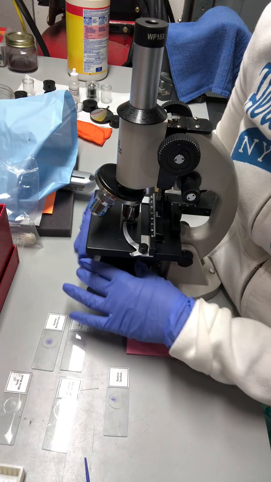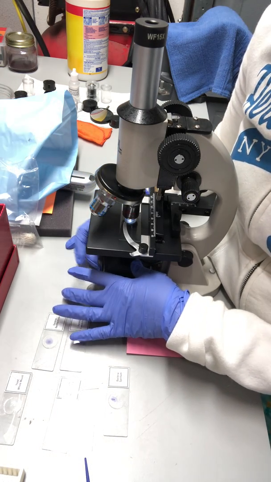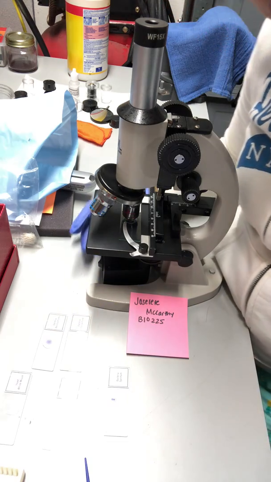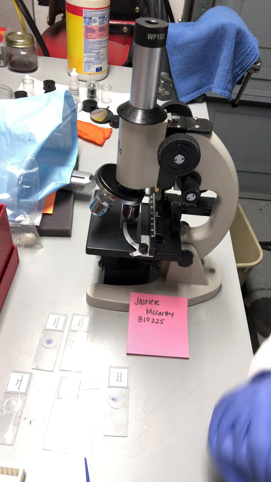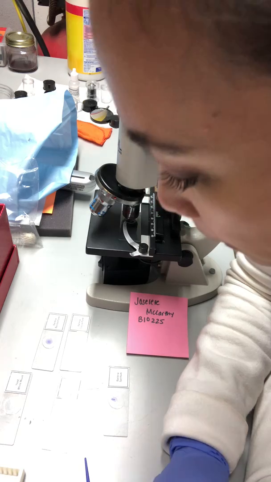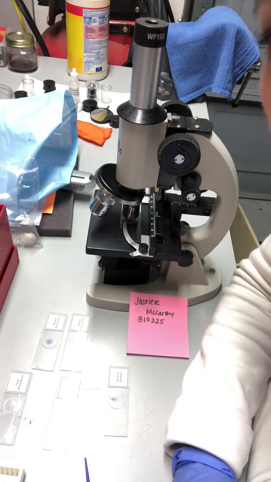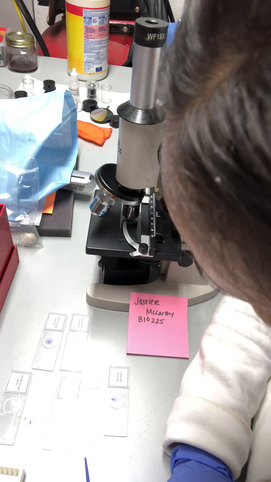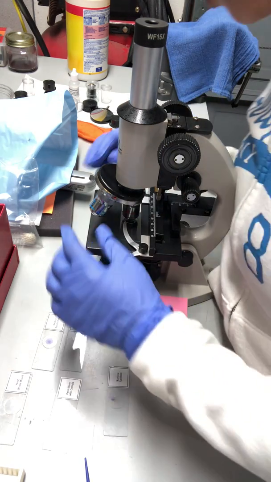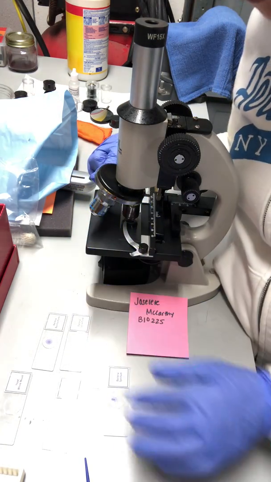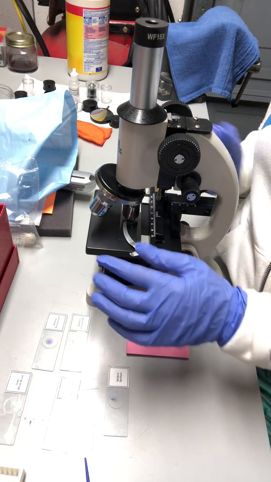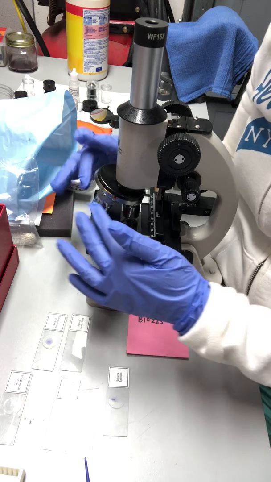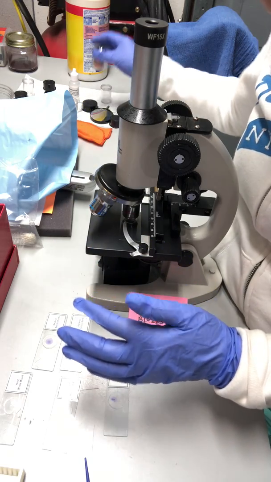By doing so, turning on the light illuminator for me to see. Some people prefer not to have the illuminating light, but for me, since I can't see clearly, I needed the illuminator. And also, it's always advised to use the scanning lens first, which is the green one right here. And that's the lowest power of them all. And then change it up to higher power as we go on and so forth.